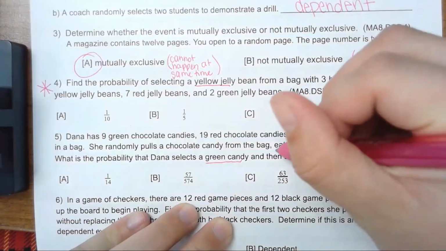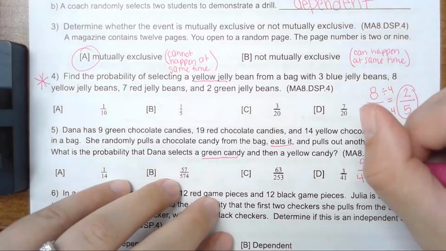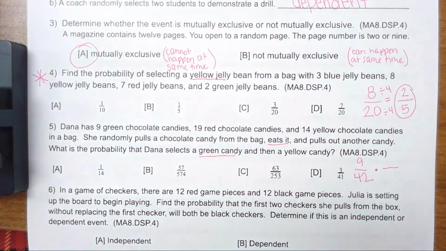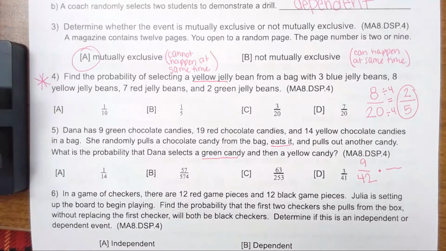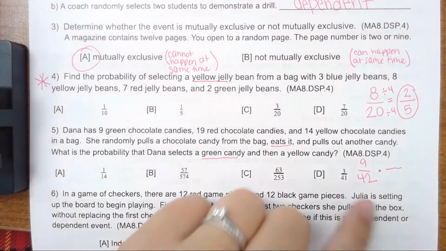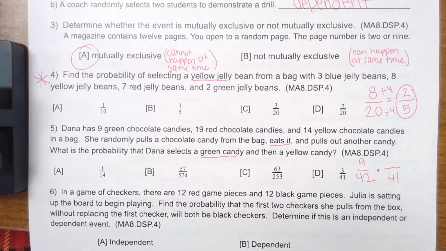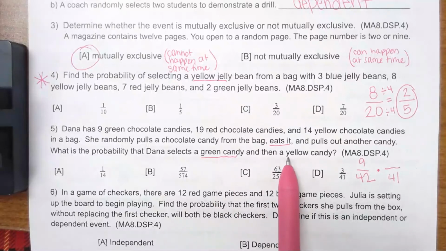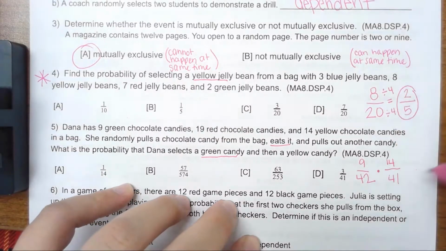Then she is going to eat it. So if she eats it, that means that we have one less chocolate candy to choose from. So I know for sure that in my next probability, when I'm selecting a yellow candy, if I have one less chocolate candy, then this 42 total now turns into 41 since she ate the previous one. And then she ate a green one, so now we just need to figure out how many yellow we have. So we just go back up here, and she still has 14 yellow candies.